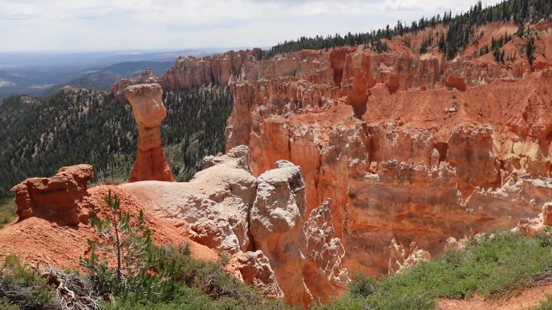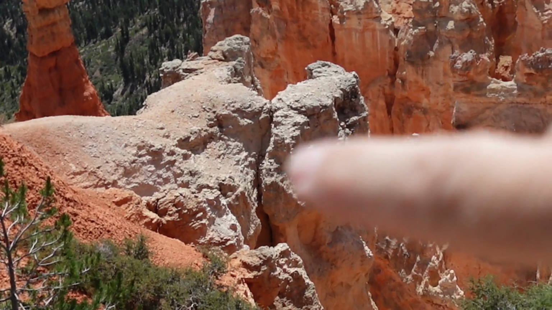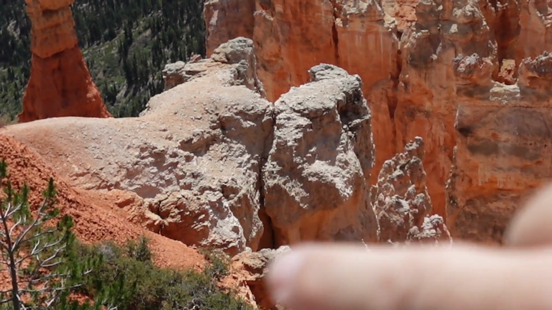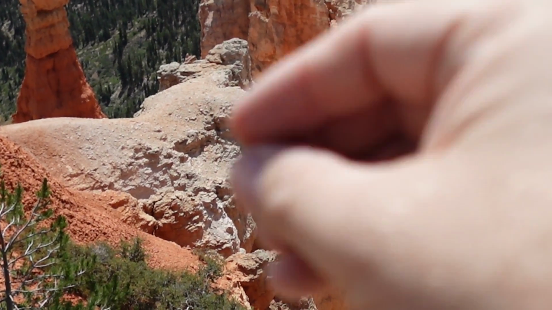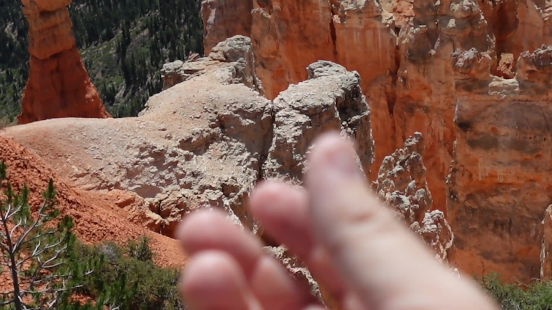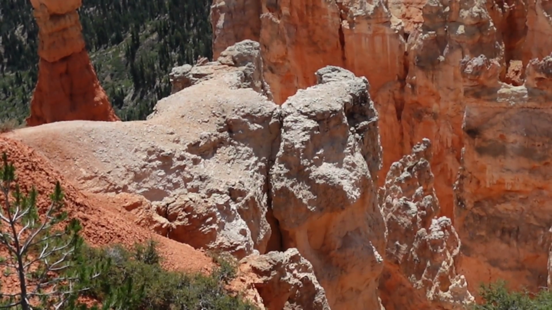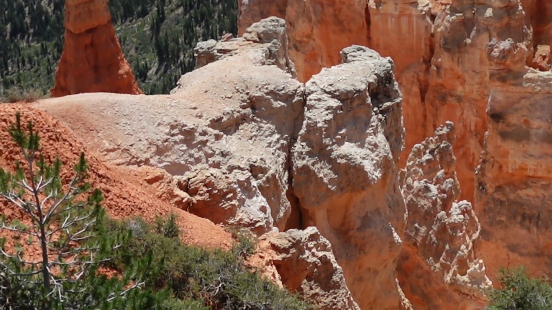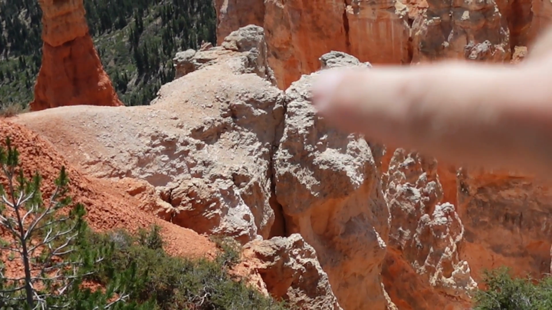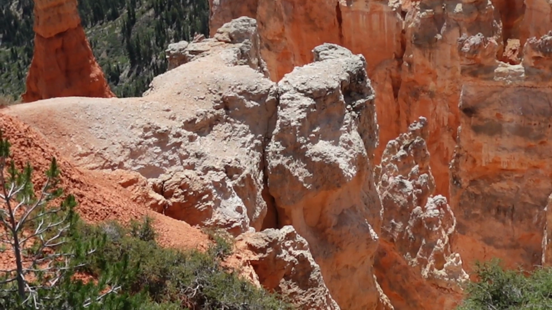Now, one of the interesting things we can see, if I zoom in right in there, is you can actually see a crack starting to form. So this is where the water would get in between, and in the winter, as the ice freezes, it expands, and then when it warms up, it unfreezes, becomes water, drips down and starts moving material, and you can see actual in process freeze thaw action there that's going to eventually create probably another hoodoo.